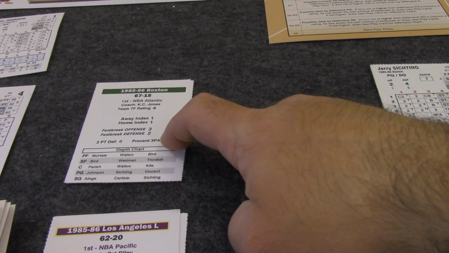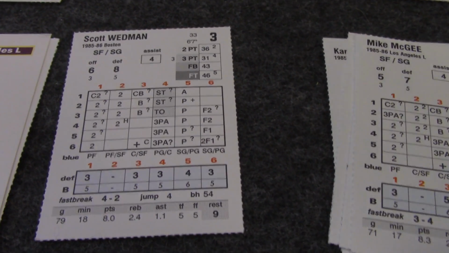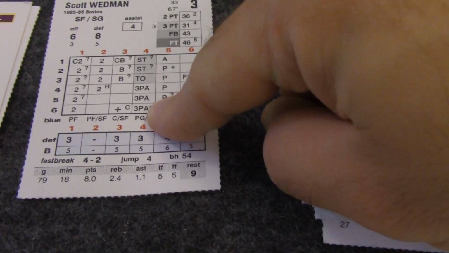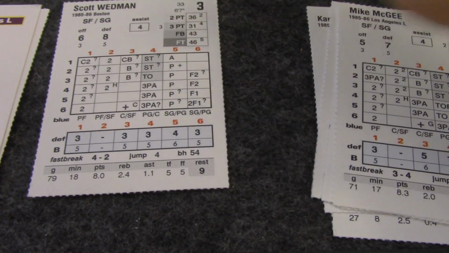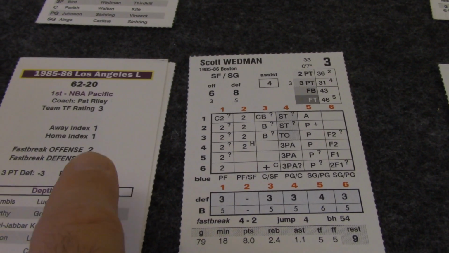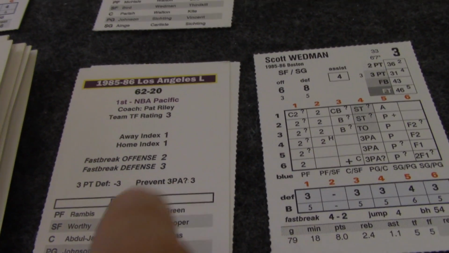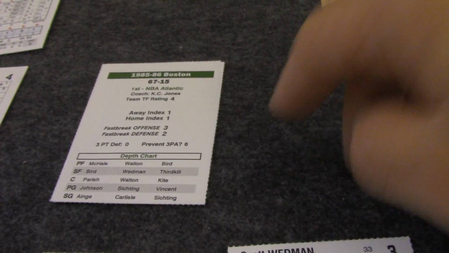The other thing, the prevent 3-point attempt is anywhere if a player has a 3PA with a question mark. So it's Scott Wedman's card. You'll see down here, he has a 3PA with a question mark. So what would happen if he got that result? If you do a 4-6, and then you would check the blue die, and if it was a 1 or a 2, they would prevent the shot. If it was a 3, 4, 5, or 6, then they wouldn't prevent it. And you'll see that the Celtics, their prevent is a 6, so they'll never prevent a possible 3-point attempt.